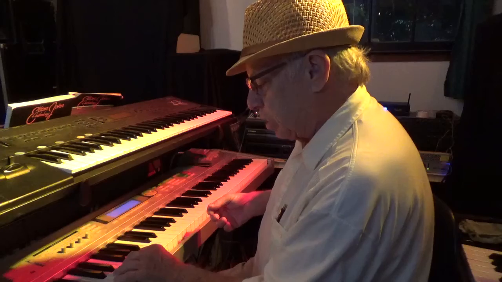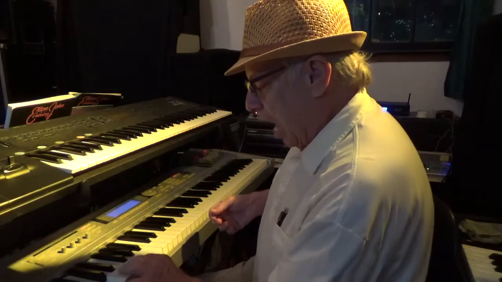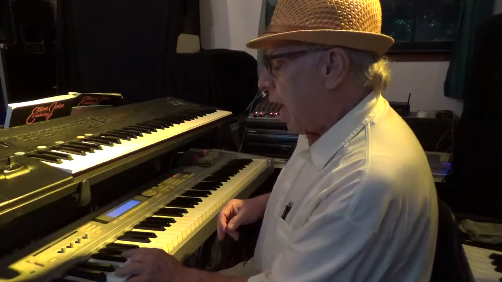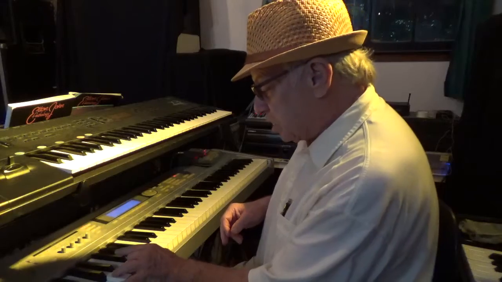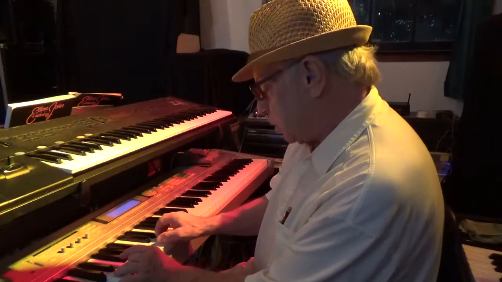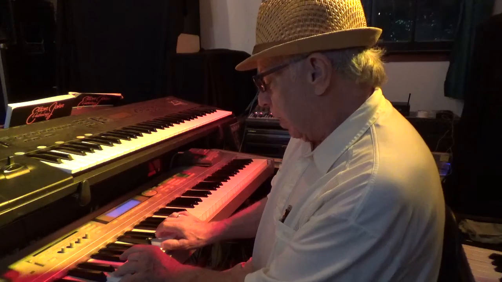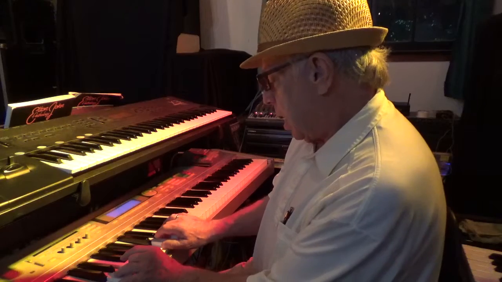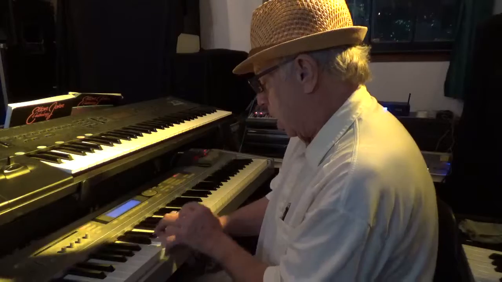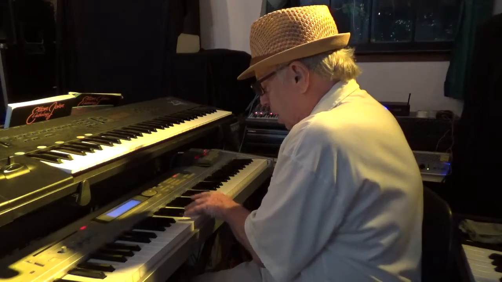Find a low C and start with your pinky on that C, your third, middle finger on the E, and your thumb on the G. In the right hand, start with your thumb on the C, your middle finger on the E, and your pinky on the G. Cross over, start again.